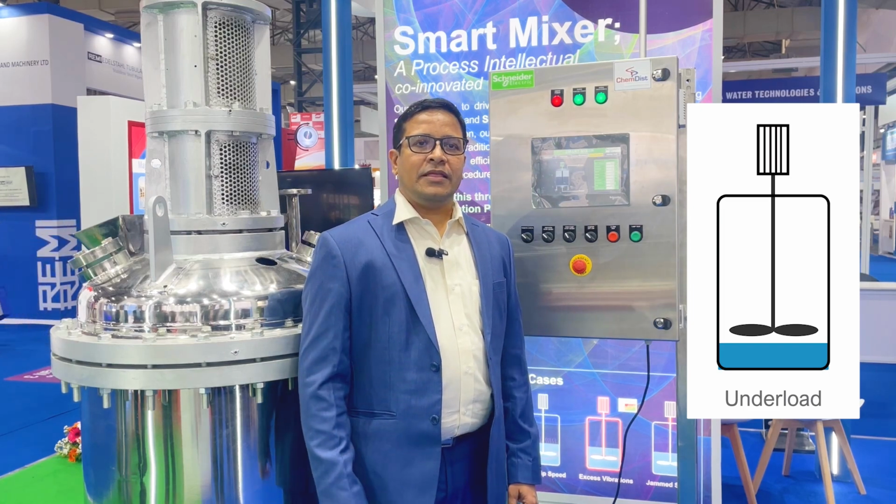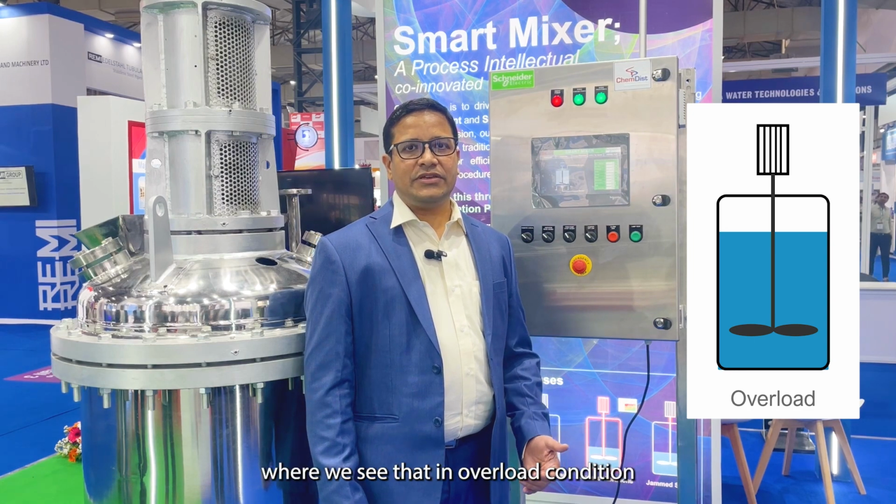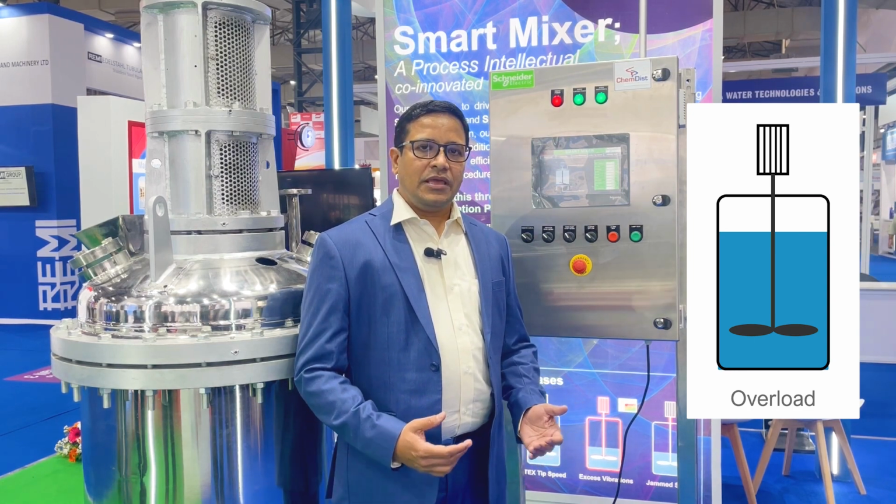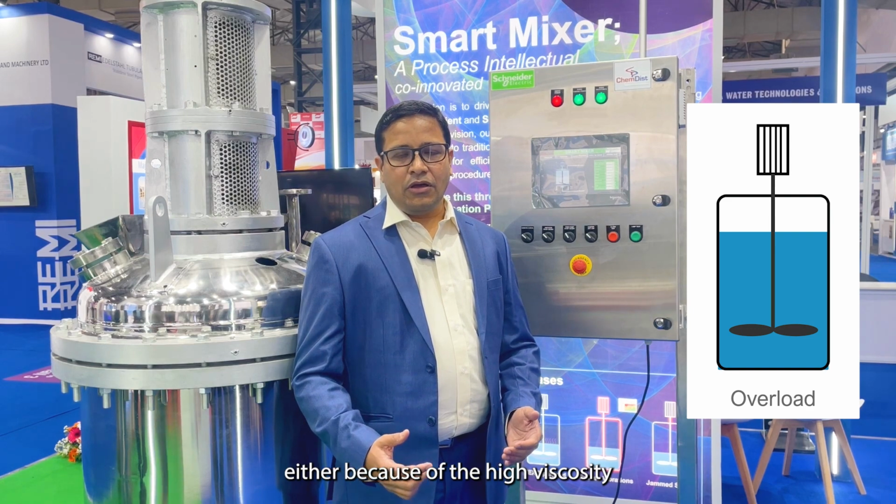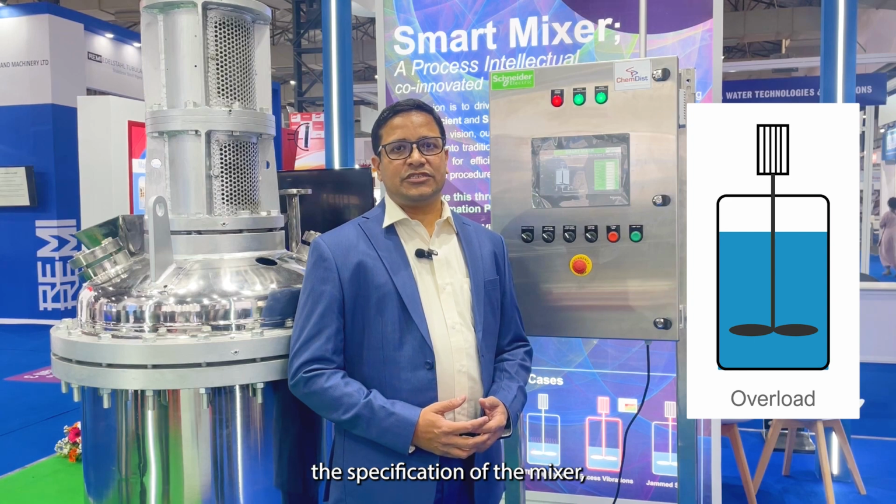Because of which no thorough mixing will occur. The next case is related to overload condition, where either because of the high viscosity of the liquid or because of the high density, which is beyond the specification of the mixer, it puts excess load on the mixer. This leads to sudden downtime, and it also reduces equipment life, and we also see improper mixing because the agitator shaft slightly bends during the mixing process.